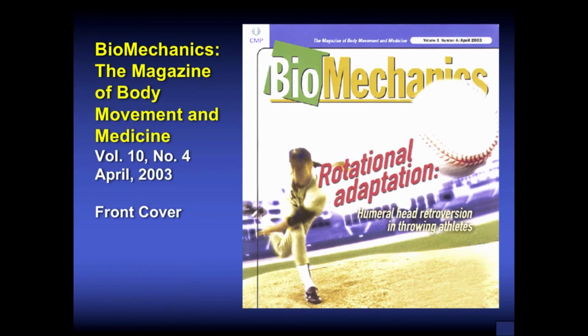This is a biomechanics magazine that also talks about rotational adaptation and humeral head external rotation, or retroversion, that occurs in throwing athletes.